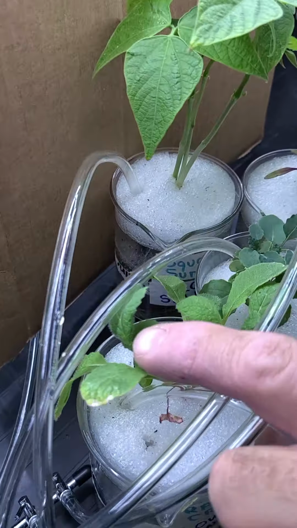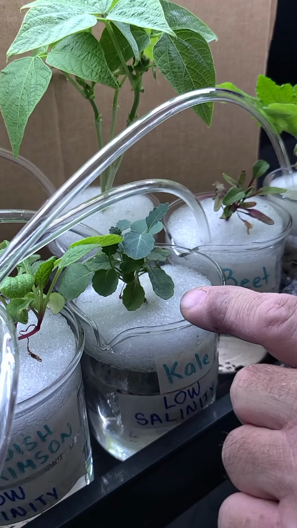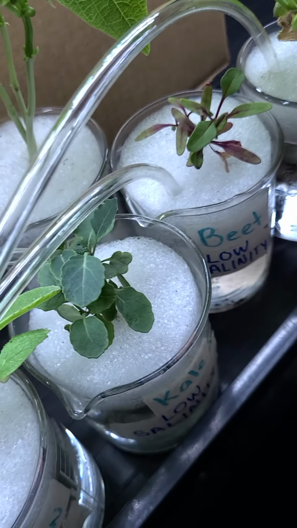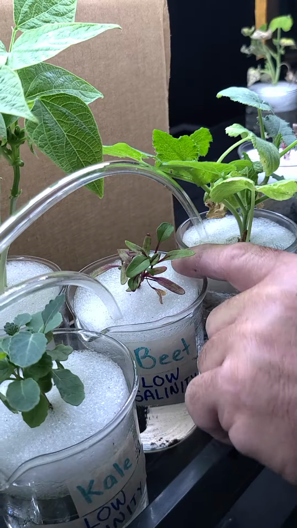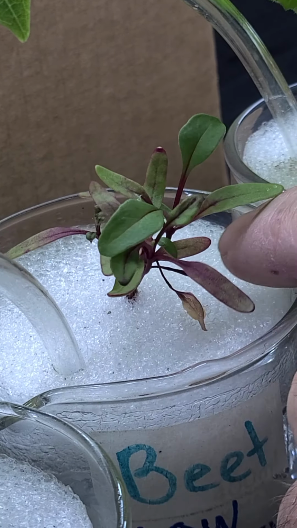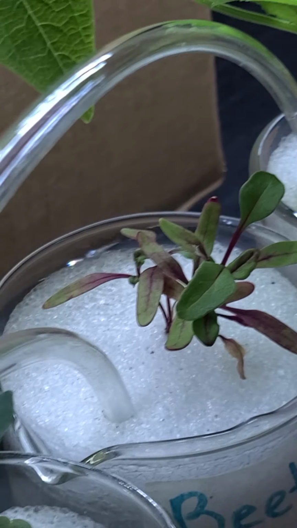In the back we have our summer squash. There are the leaves on that. Looks okay. And this one here is our kale. It doesn't seem to have too many issues. Our beets over here are pretty small still, but that's just the way they're growing. You can see some of the lower leaves here, perhaps they've died off. Maybe it's their time.